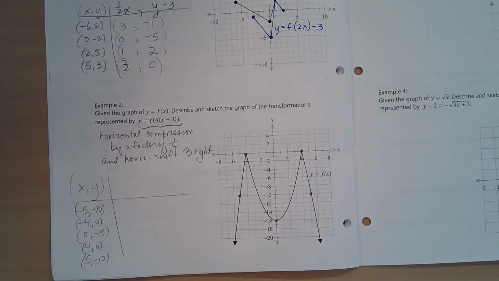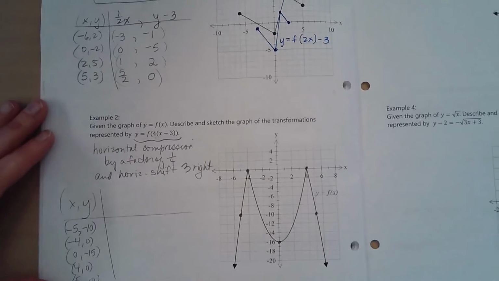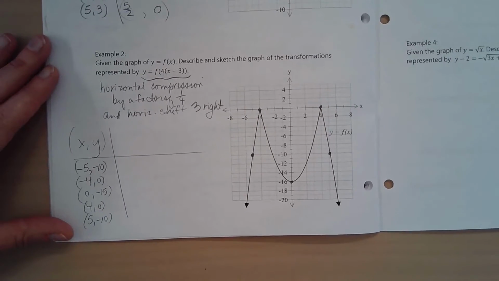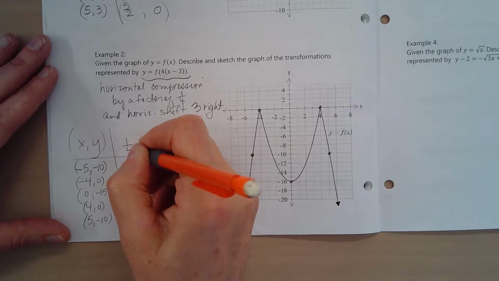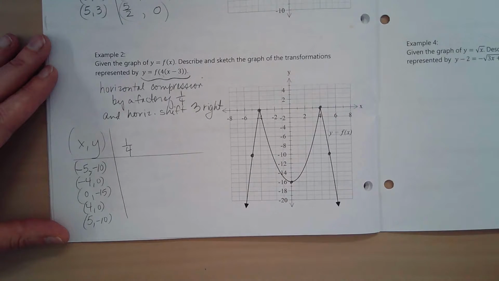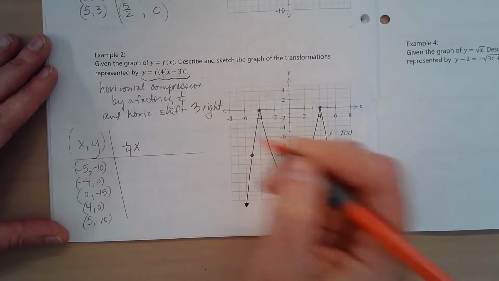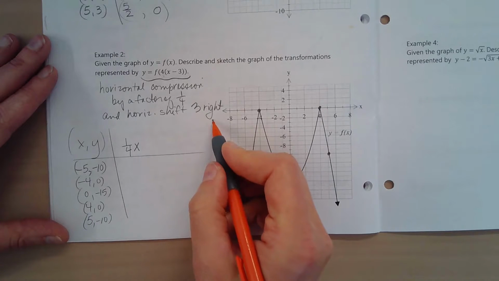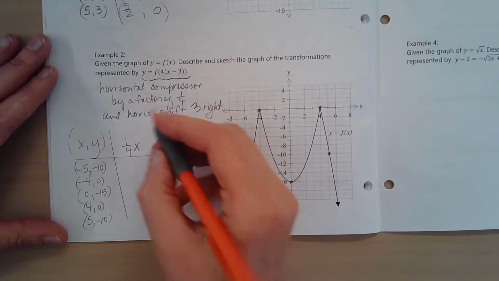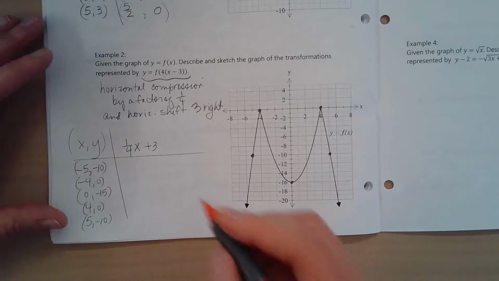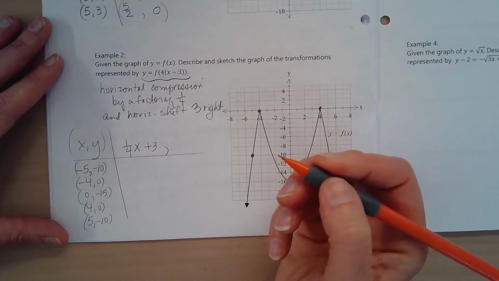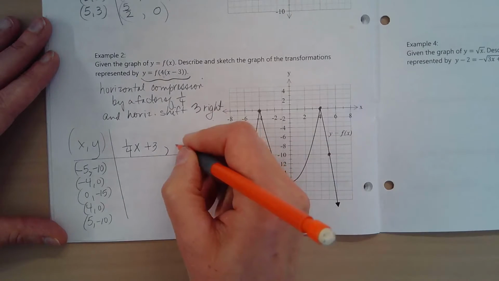Okay, so the math that I have to do: I have to multiply every x value by 1/4. Well, this is going to be a pain, isn't it? 1/4 times x, and shifting 3 right. What's the math that I have to do? +3. And then is there any change on the y? Nope, so it just stays.